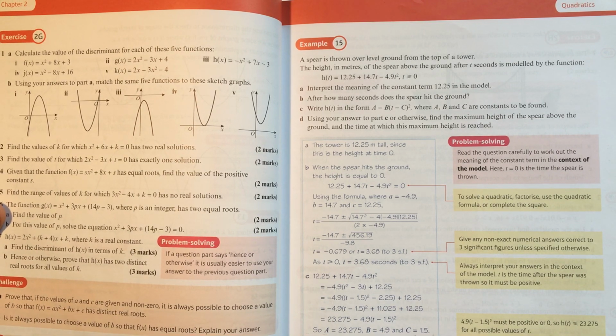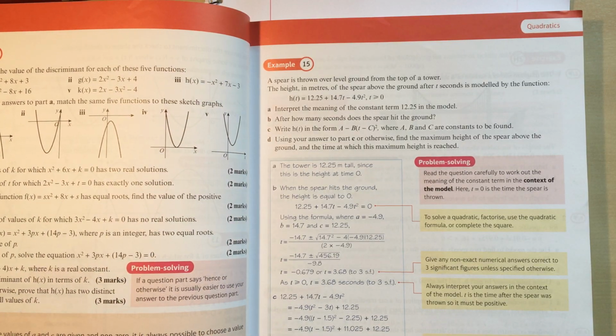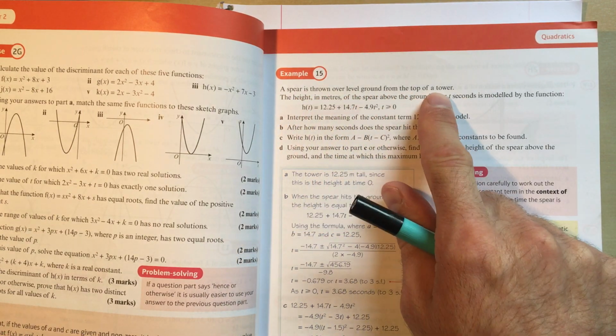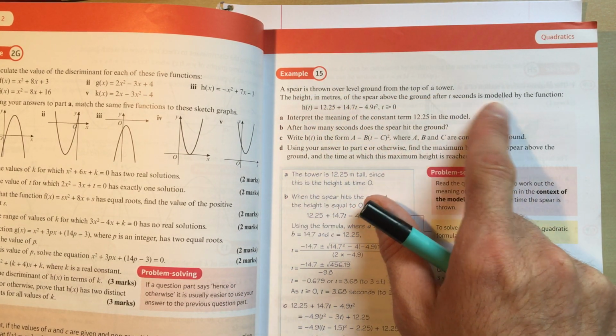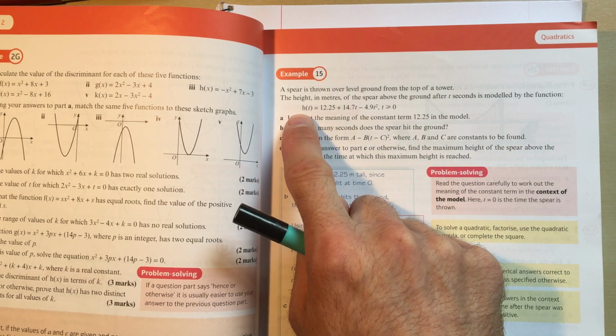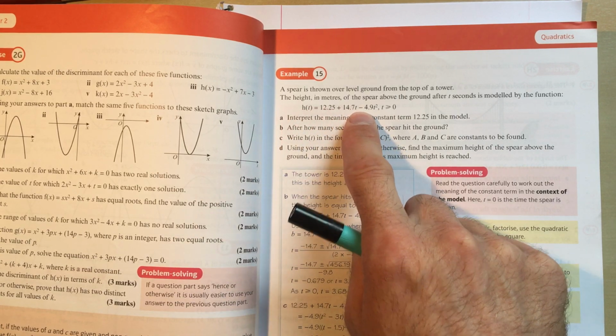As far as we're concerned, the thing to do for the moment is to think of a model as an in-context question. So if you take this one, we've got a spear thrown over a horizontal ground from the top of a tower. The height in meters of the spear above the ground after t seconds is this. If we look at this, it's a quadratic, a formula that links h and t. h is height and t is the time.